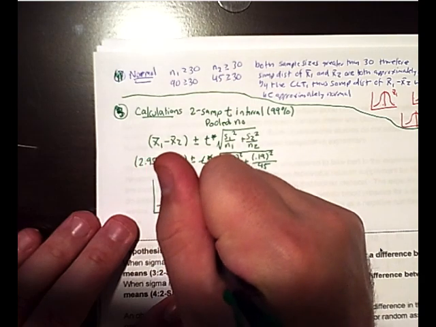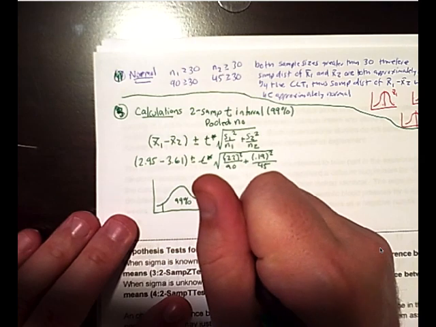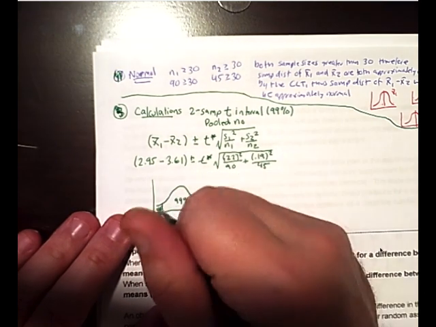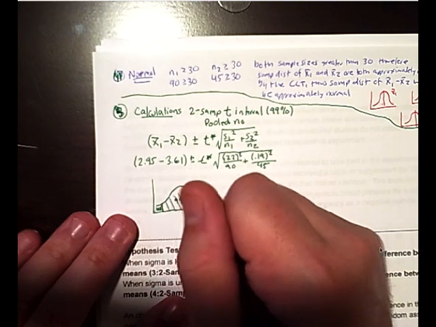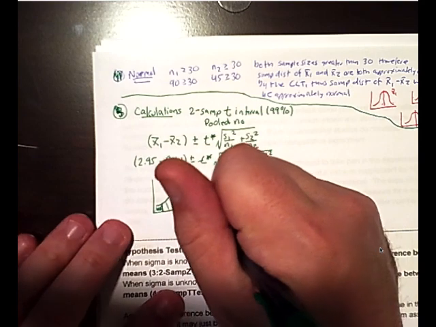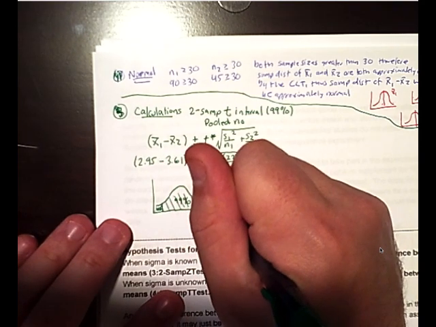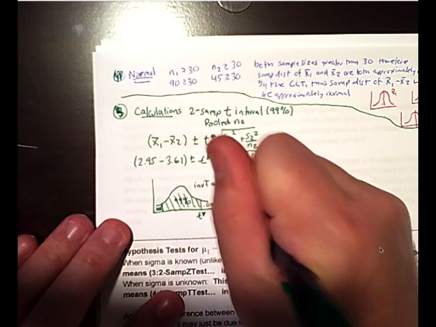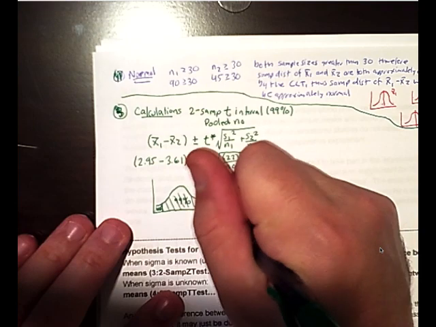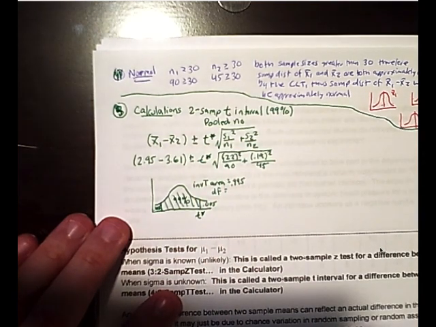So there's only 1% left, so there's 0.005 in each tail. So if I look at the area to the left of where this T star is, I'd have to do an inverse T with an area of 0.995. But I need to figure out the degrees of freedom. And this is where the calculator is going to come in.